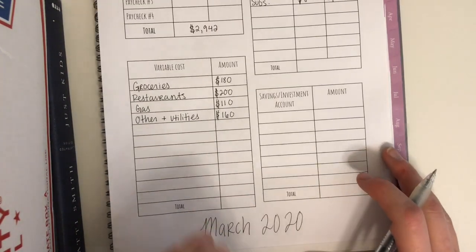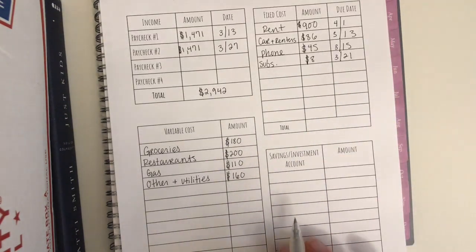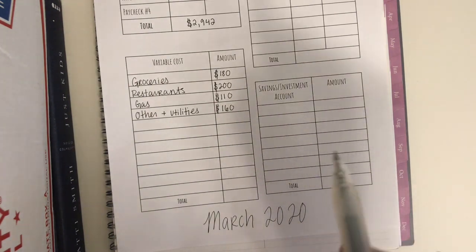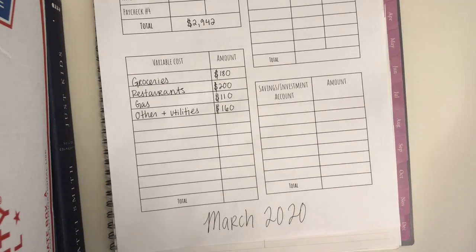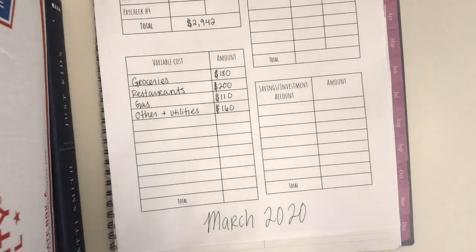Now we're going to go over to the savings and investments. I recommend you do this last because you do need to know what you're going to pay other people before you know what you're going to pay yourself. In my budget spreadsheet, though, I keep it right next to my income because I do want these to be the things that you have your mind set on.